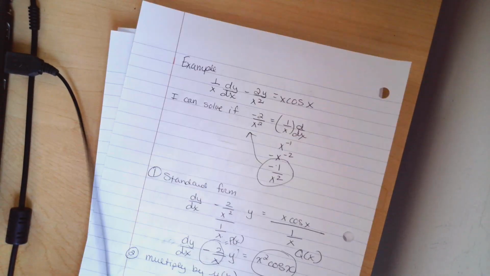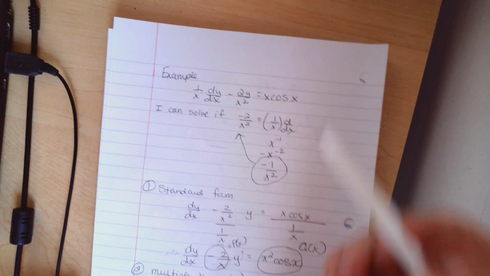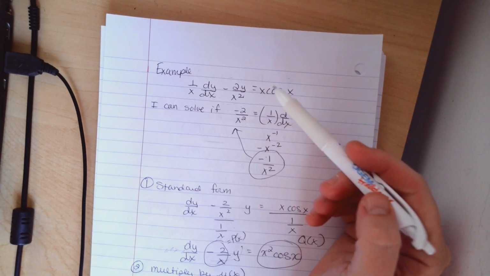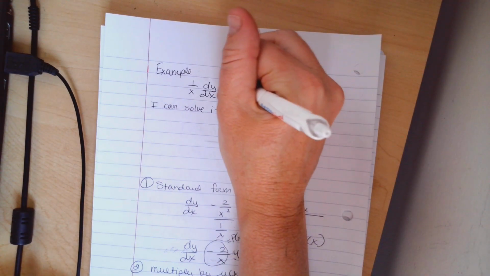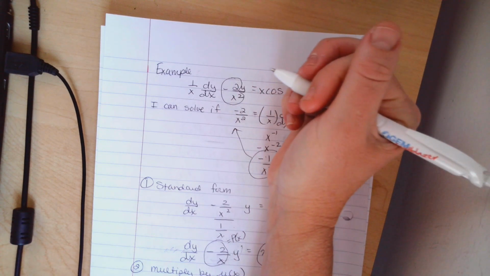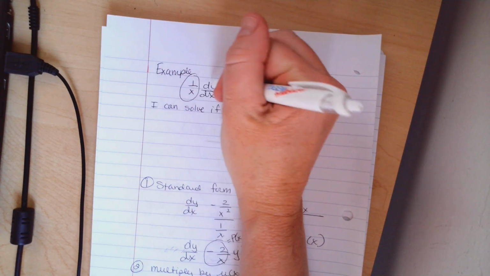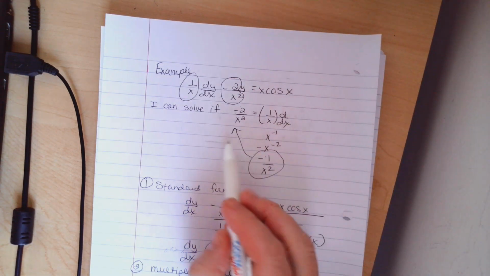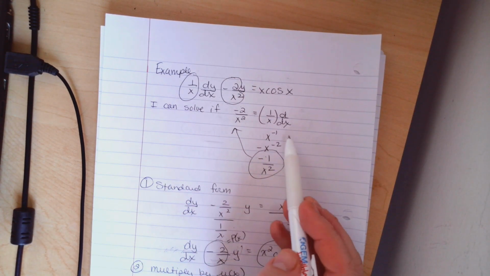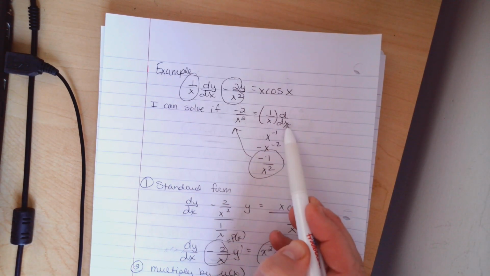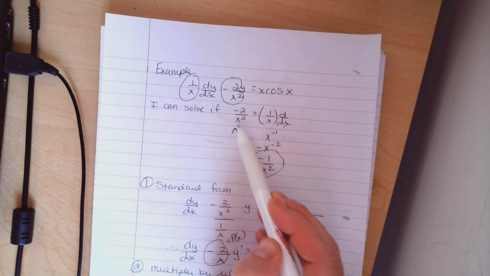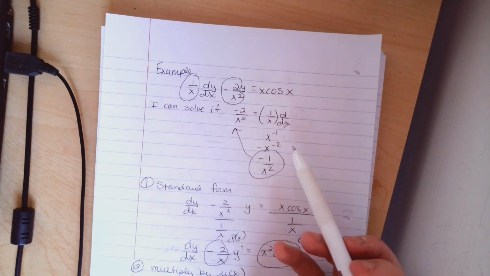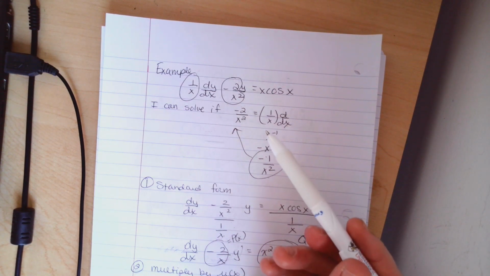And so just to go over this again, this is a linear first order differential equation. I can solve it if the stuff in front of the y is the derivative of the stuff in front of this guy, the first derivative. So the first thing I did here is I checked: is the derivative of 1 over x equal to negative 2 over x squared? And it's not. So now I have to use an integrating factor.